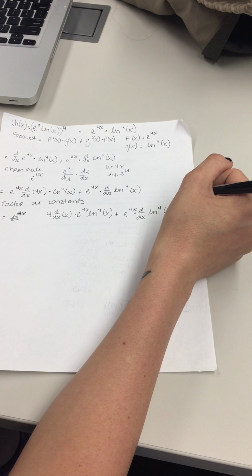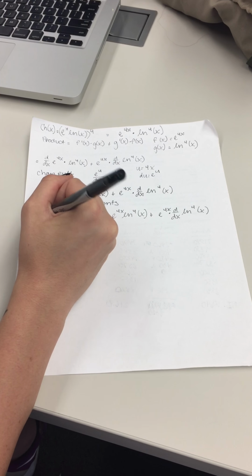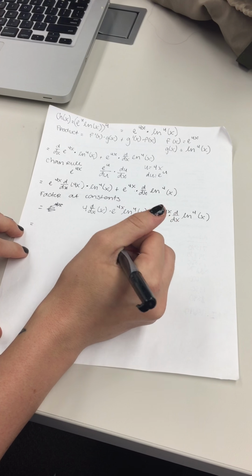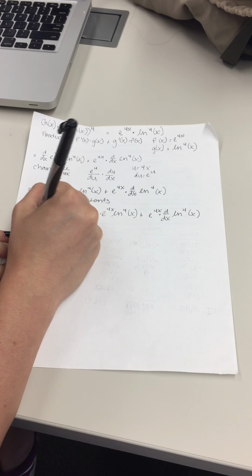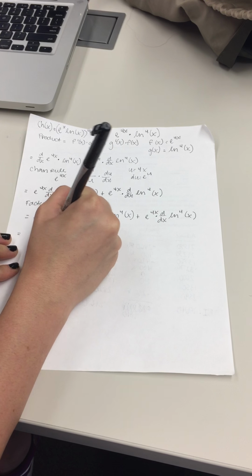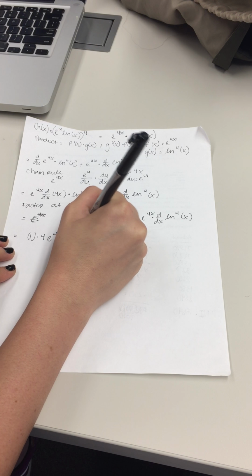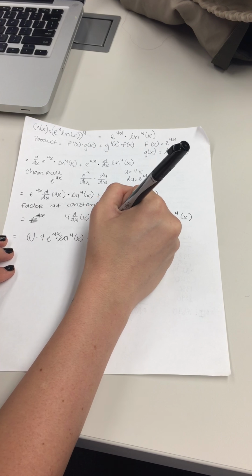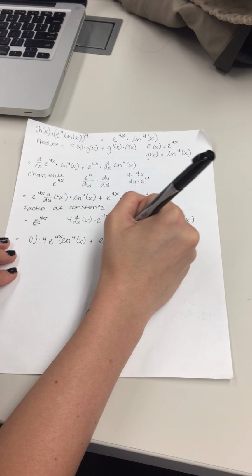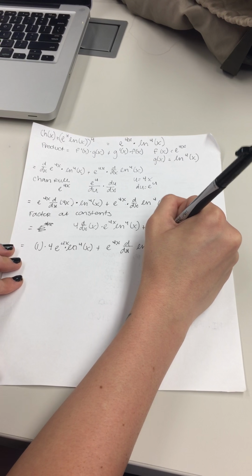So then what you would do here is take the derivative of x, which is just 1. And when you take the derivative of x, the equation simplifies to 1 times 4e to the 4x ln to the 4 of x plus your second part of the equation, which would be e to the 4x times d over dx of ln to the 4 of x.